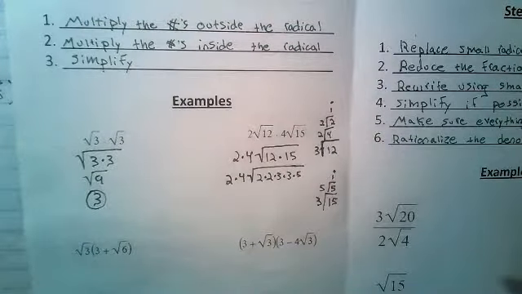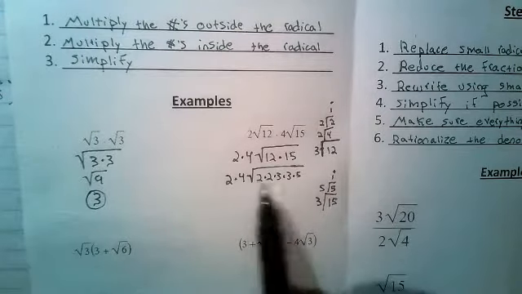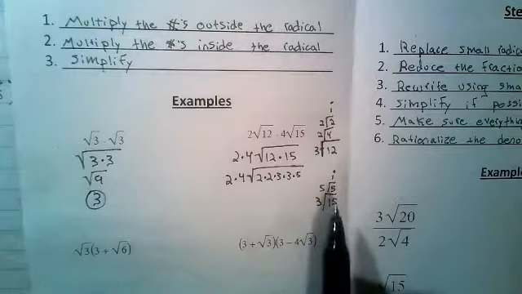If I were to do 12 times 15 and then find the prime factorization of that, you'd see it would be 2, 2, 3, 3, and 5. So I'm not really changing anything, I'm just making it less work.